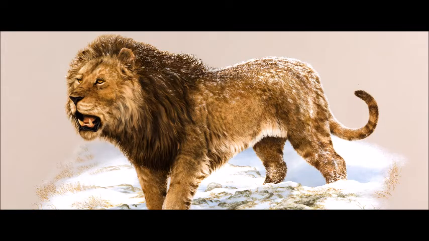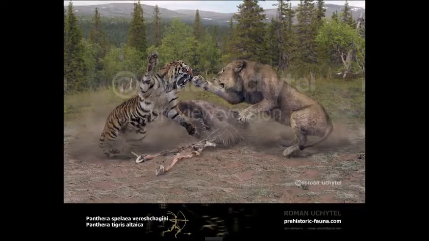Yet the encounters between the northeastern Siberian cave lion and the Siberian tiger probably occurred in the late Pleistocene. We know that the Siberian tiger used to exist in the Siberian wilderness, and probably it came to meet the Siberian cave lion. However, what I would argue here is that lions are steppe animals.